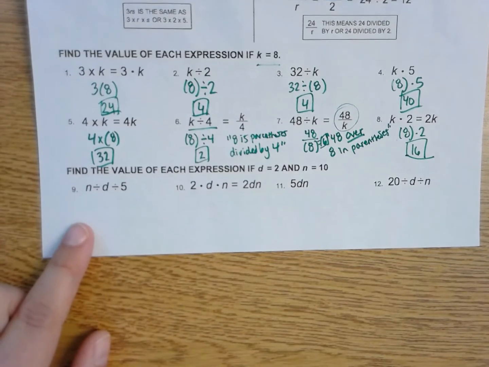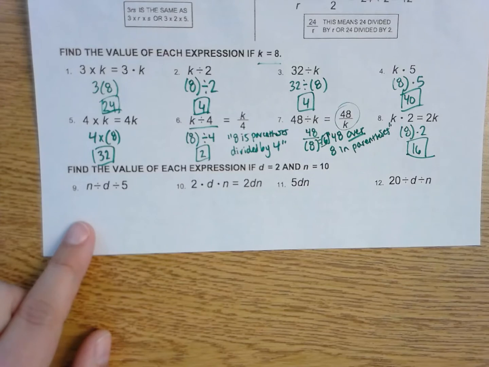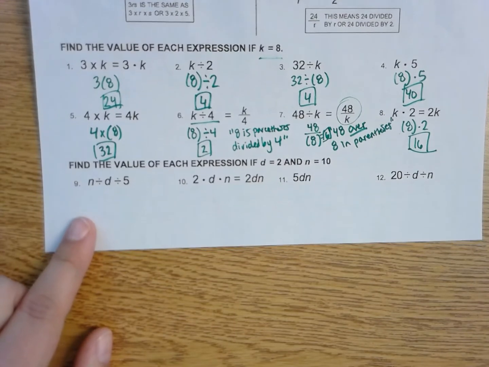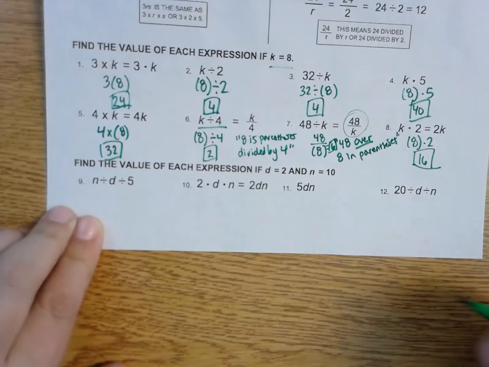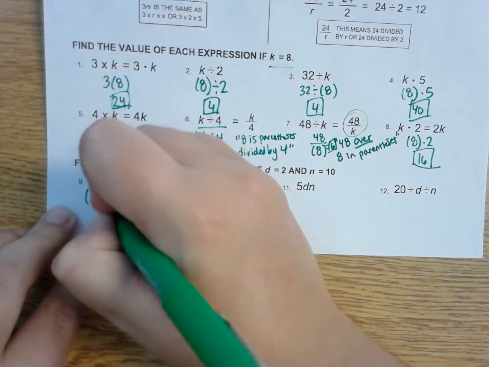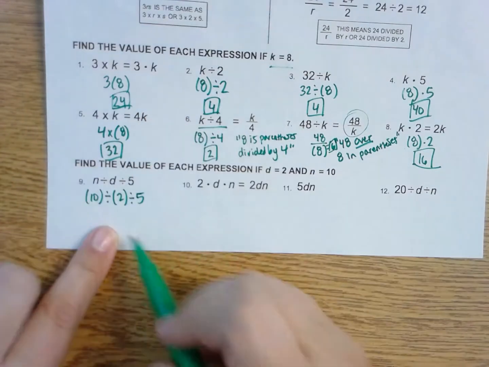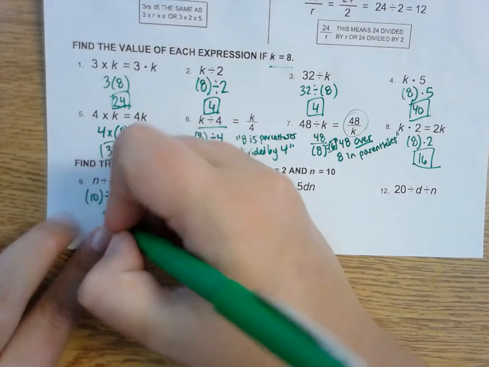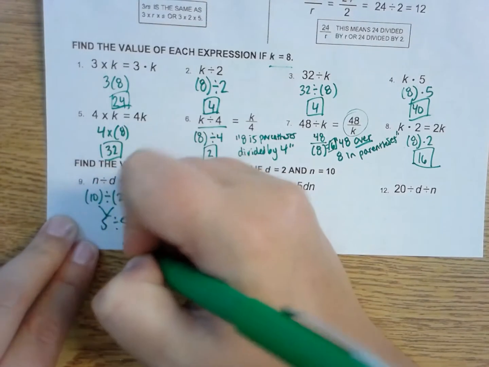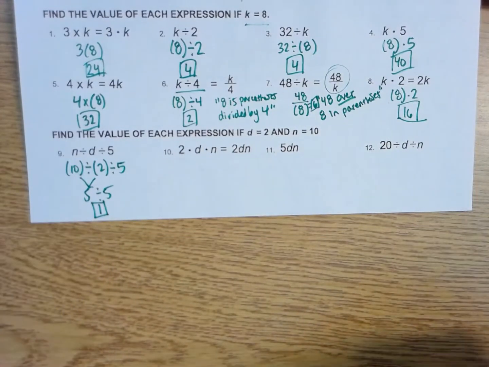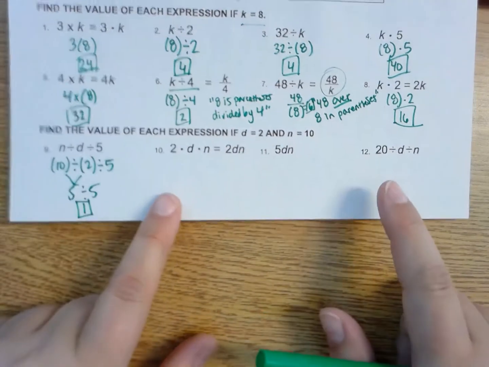Okay. How about these? They're a little harder, right? A little harder. Remember, you're working from left to right. So this first one I would write down 10 in parentheses divided by 2 in parentheses divided by 5. So then I would work them in order. 10 divided by 2 is 5. 5 divided by 5 is 1. Good. Okay, take a minute to work on these 3.